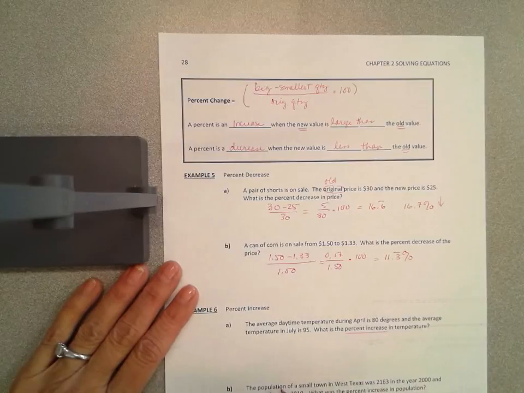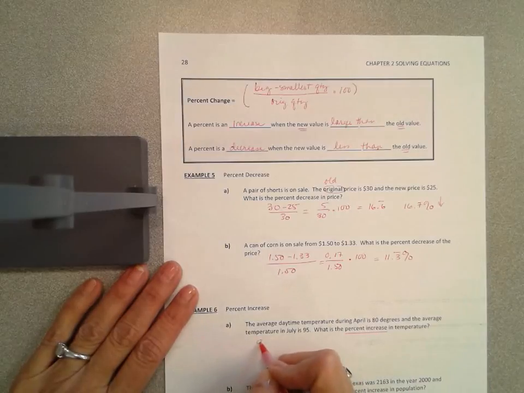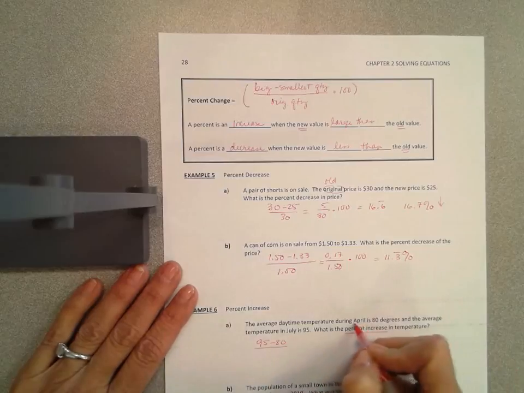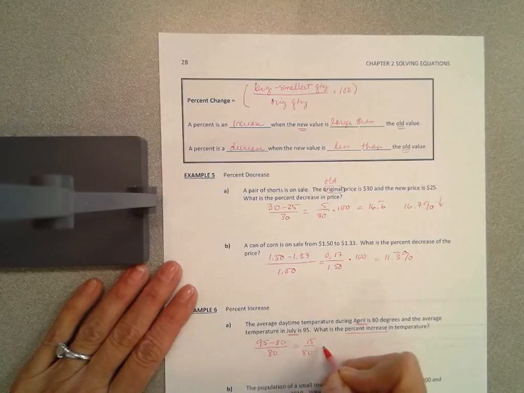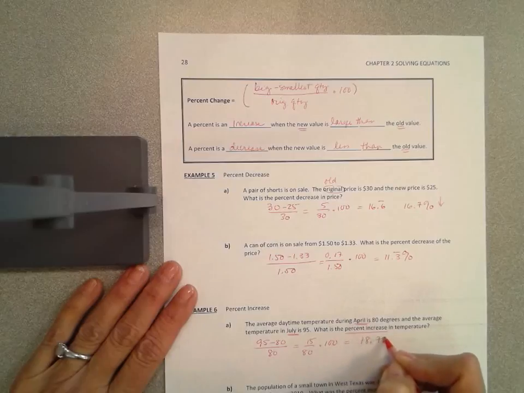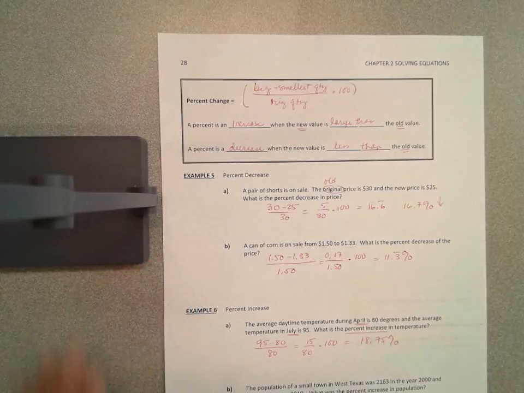So you can identify your original, your new, your old, and that's what we're going to use as the denominator. So we will always take the largest number minus the smallest over the original. April comes before July. That's how you know that it is 80 as the denominator. So that's 15 over 80 times 100, which gives you 18.75% increase in temperature.